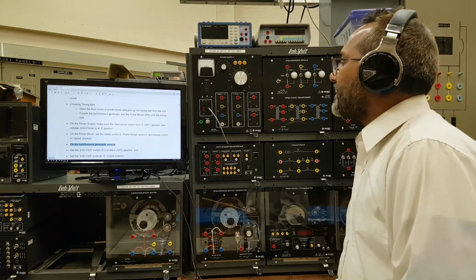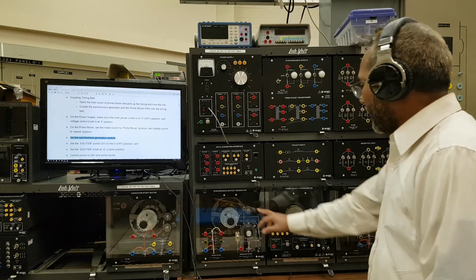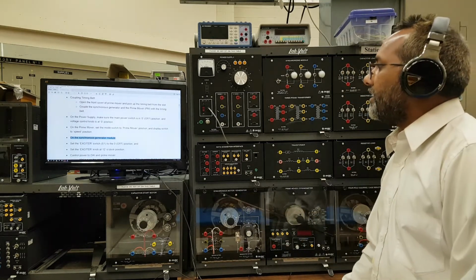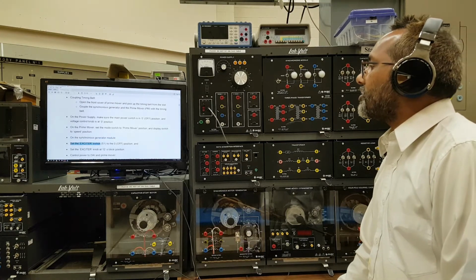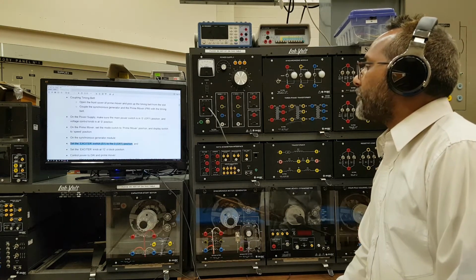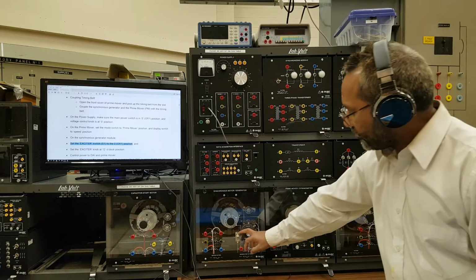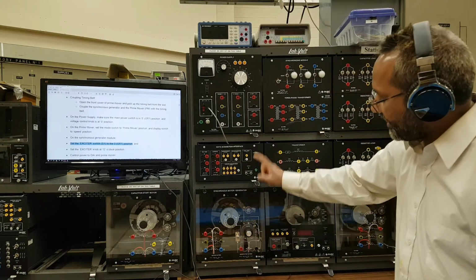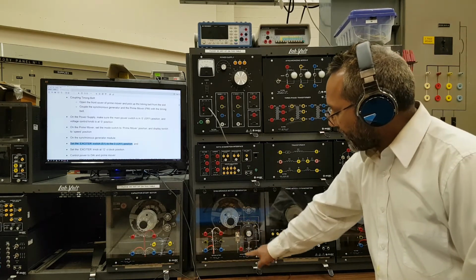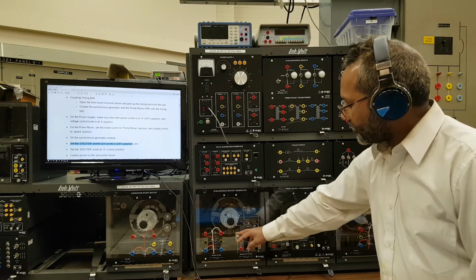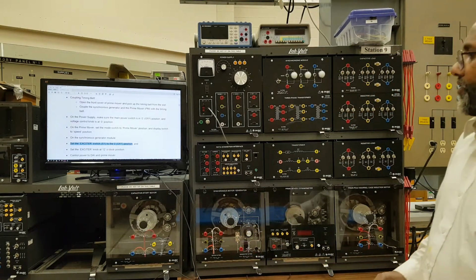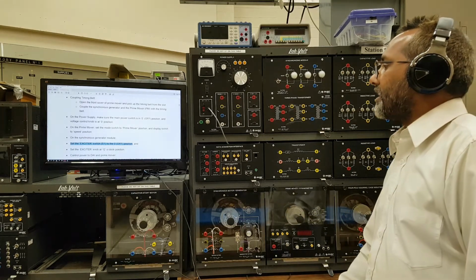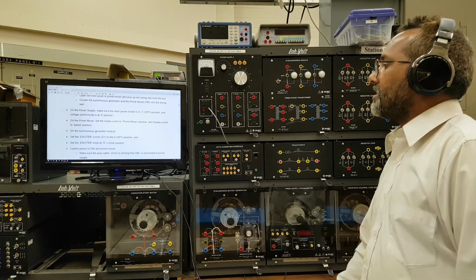So on the synchronous generator module, set the exciter switch S1 to off position. This switch, initially I turned on to measure the resistance. So I'll just keep it in off position so that initially there's no flux there, kind of thing. That is the reason this position is given.